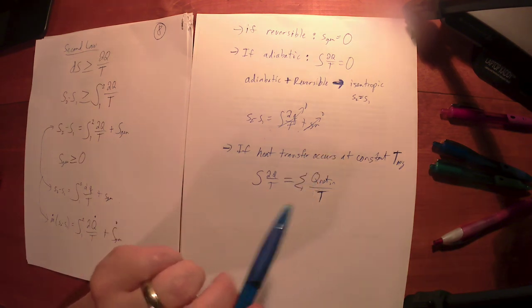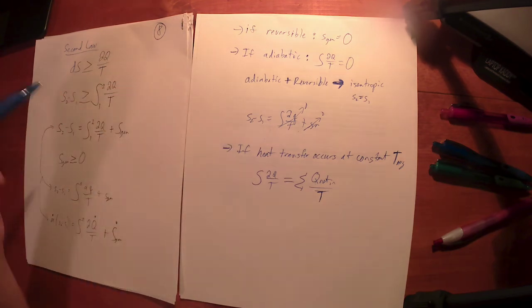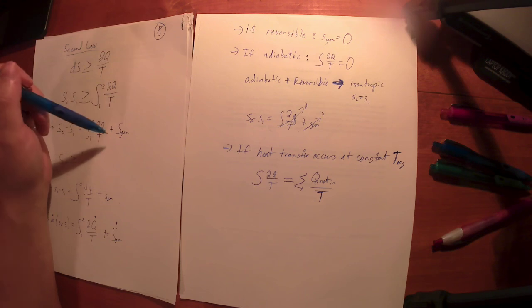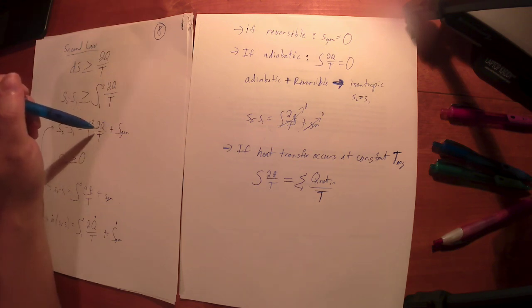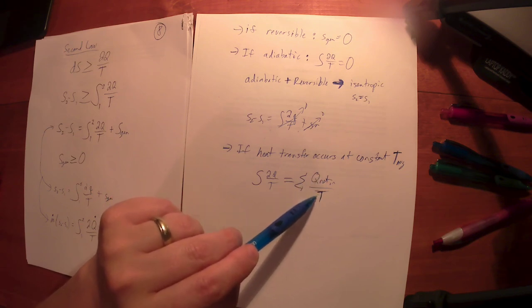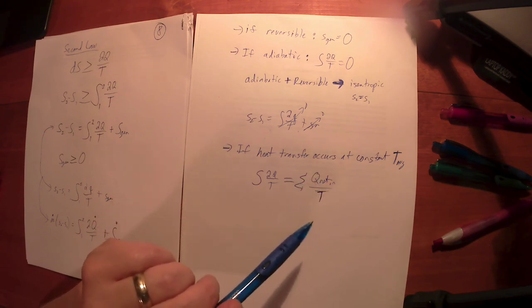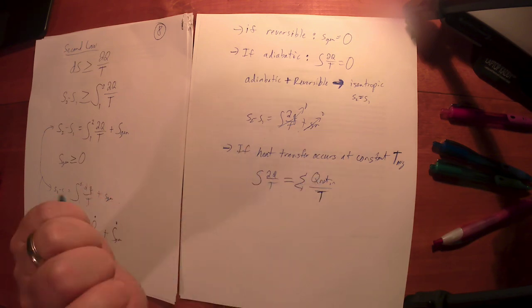So these are the three things that I can do with the right-hand side of the equation for us as an introductory thermo course. This is either 0 or we're probably solving for it. This is either 0 or it's Q in divided by T or minus Q out divided by T. Those are the main scenarios that we can see.